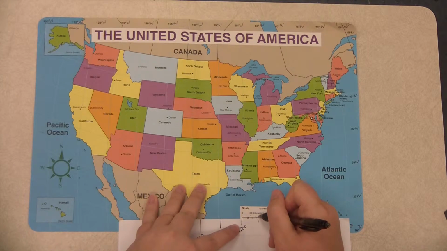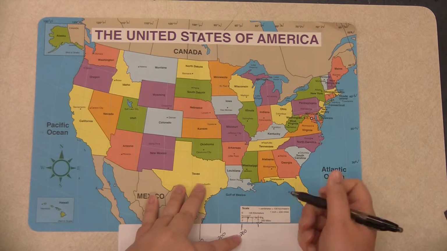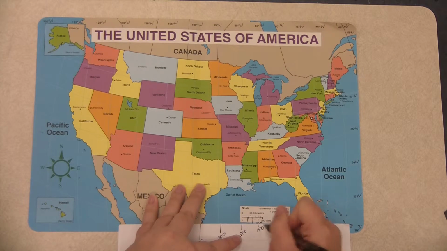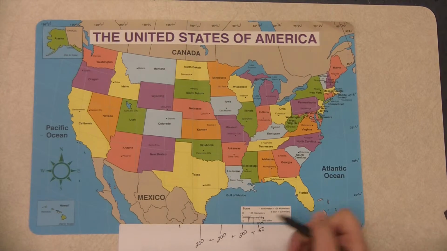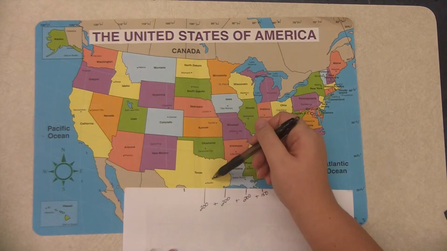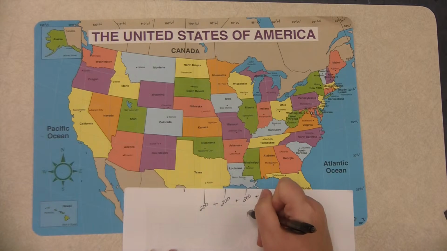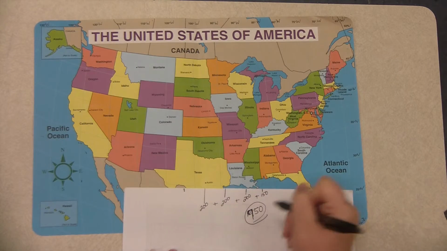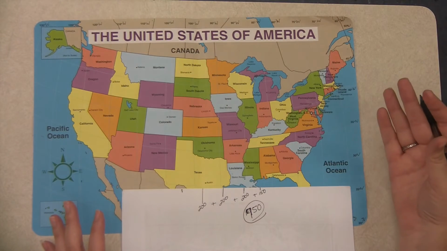So here I am, and I'm at the 150 mark on the scale. So I'll mark that down, and now I just add each of these together. So the distance between Denver and Austin is 750 miles. I will always give you some leeway between each of these when you're figuring them out.